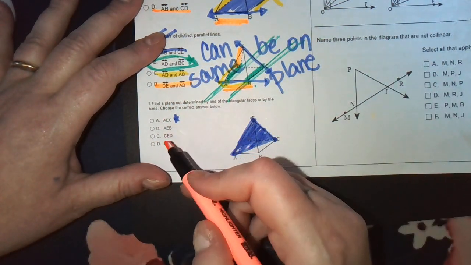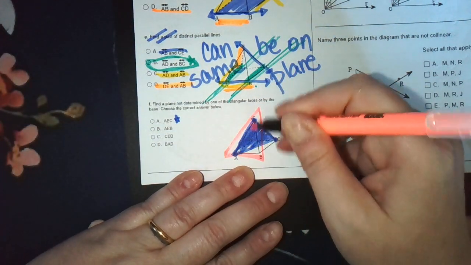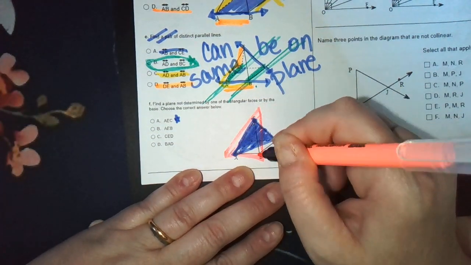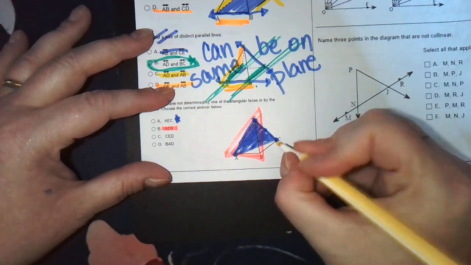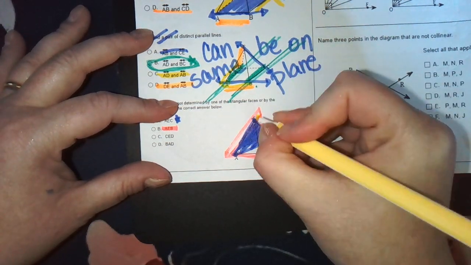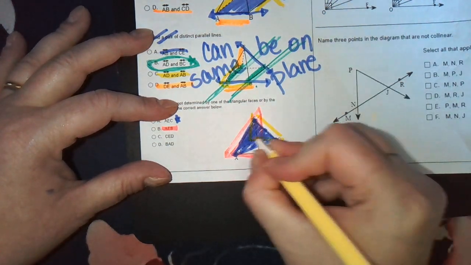Let's check though. Okay, we got AEB. AEB would be the front piece. AEB, that's the front face of the triangle, so that one doesn't count. Okay, CED. Okay, you can barely see it, but this CED is the back face of the triangle, so that's not it. Last one, BAD.